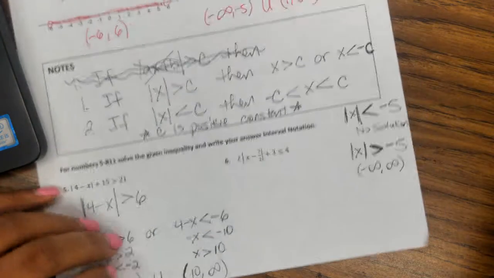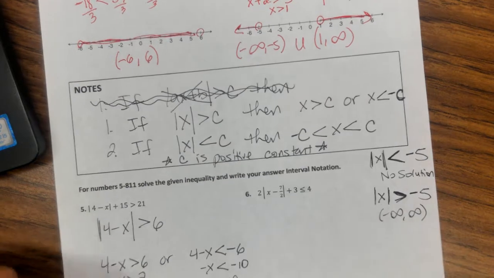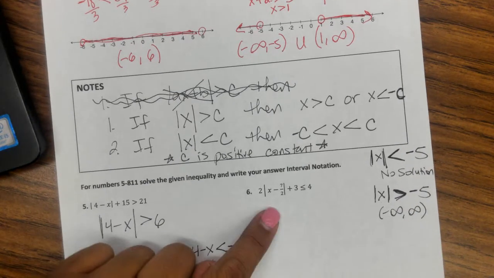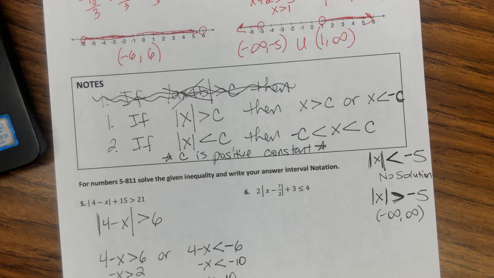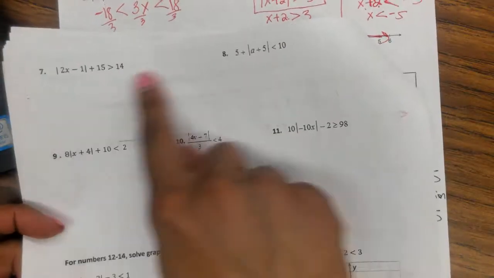I'm hoping that helps. And then homework is going to be to do number 6. And the next page is going to be to do page 14, but only the top numbers.